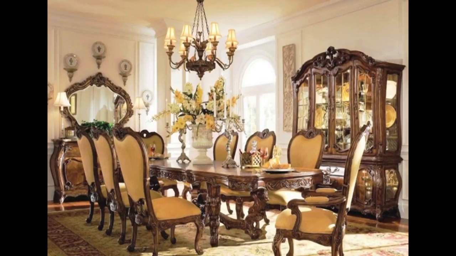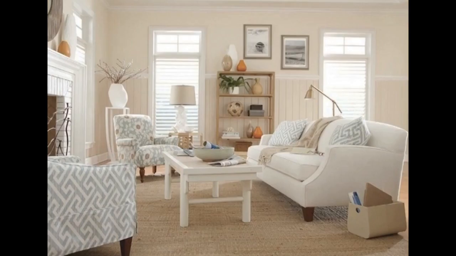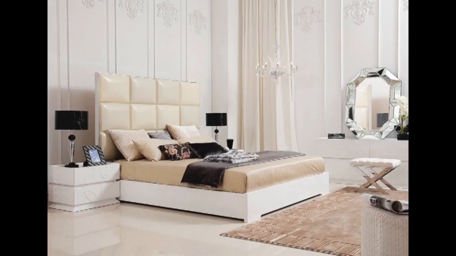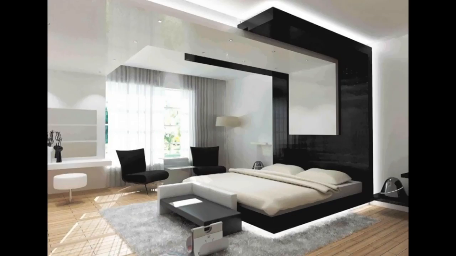Style plays a very important role in selecting the furniture. Furniture can be bought as it represents certain style. Style can be further divided into various groups such as antique, period-based, cottage, modern, abstract, etc.